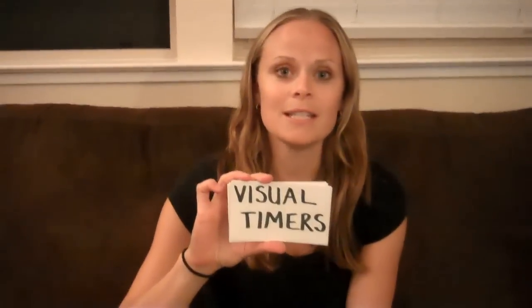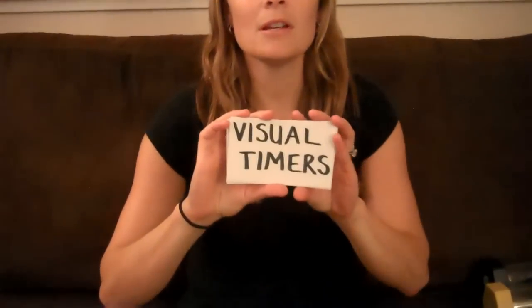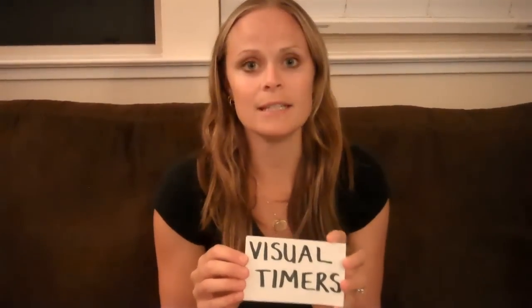I'm going to talk about a few different transition strategies today, and the first one I'm going to talk about is called visual timers. Visual timers are a very good strategy to use with your students with ASD during transitions because they allow your students to see how much time is left for an activity.